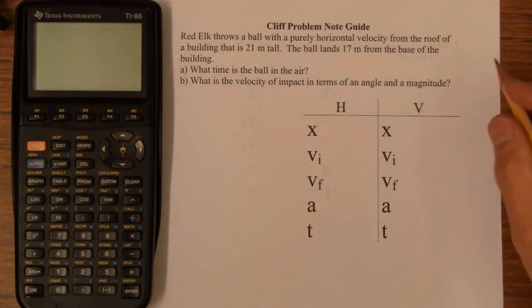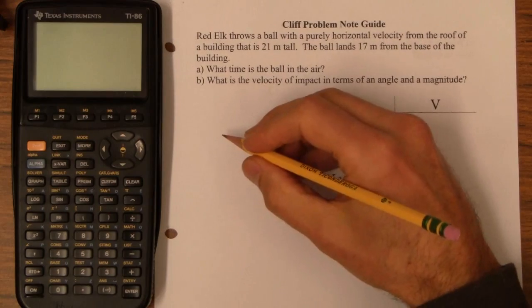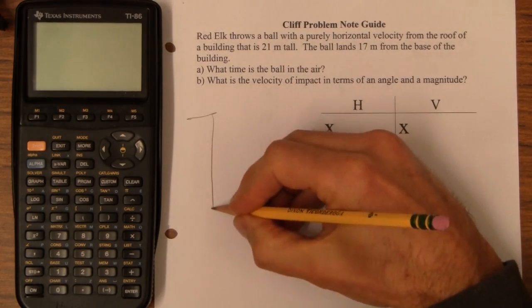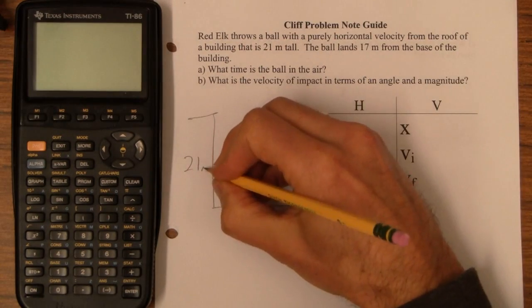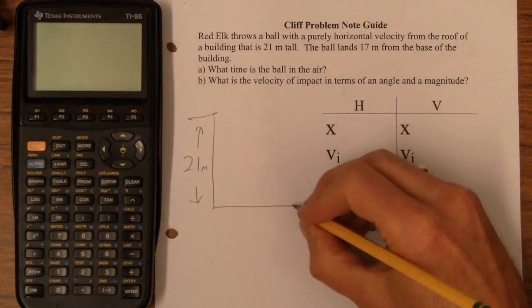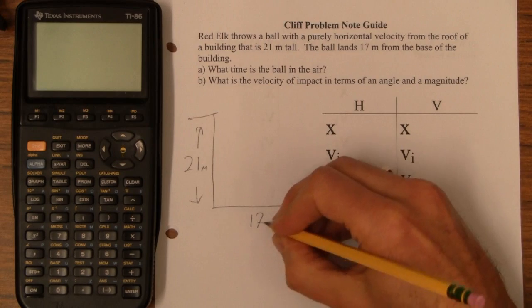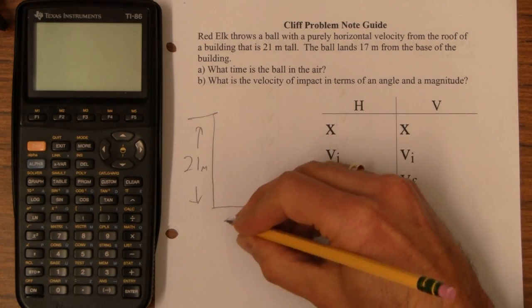So this is Red Elk. He's going to throw the ball from the roof of a building because he gets up to crazy stuff, right? He's everybody's favorite elk. And this building is 21 meters tall. And the ball lands out here 17 meters from the base.